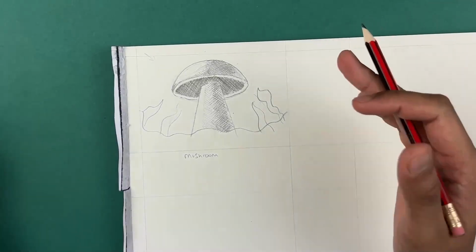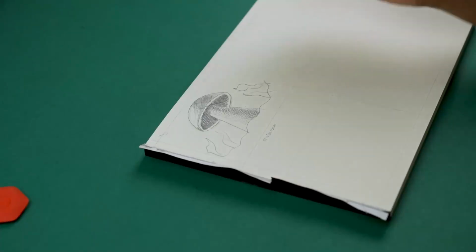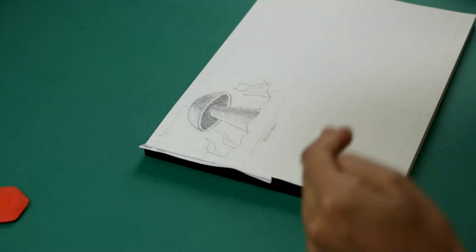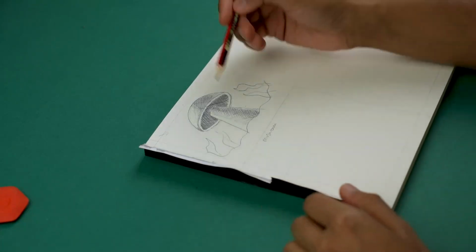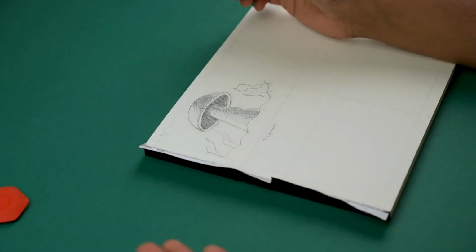So we've got the very basic values added to this mushroom. So now what I'm going to do is just add a little bit more detail to the shadows, darkening certain areas and then leaving certain areas white.